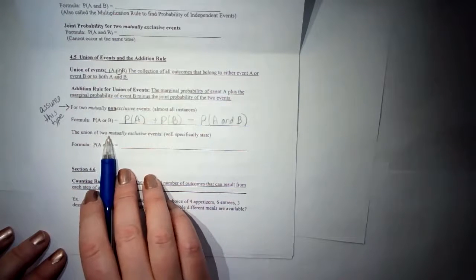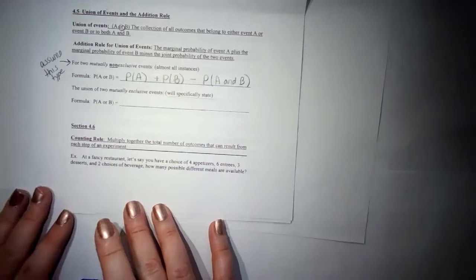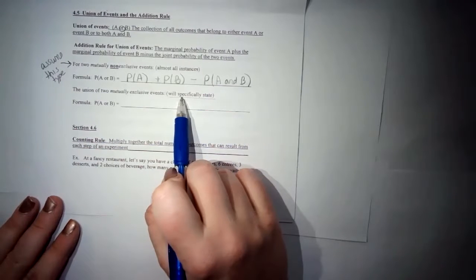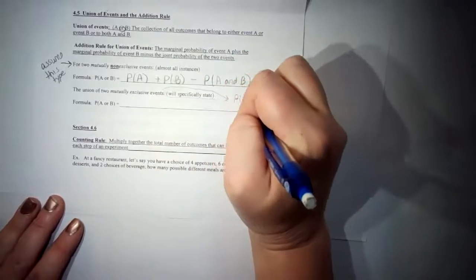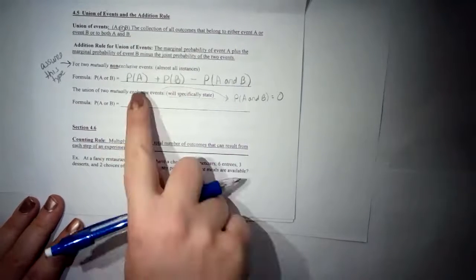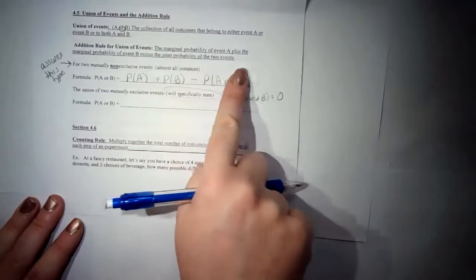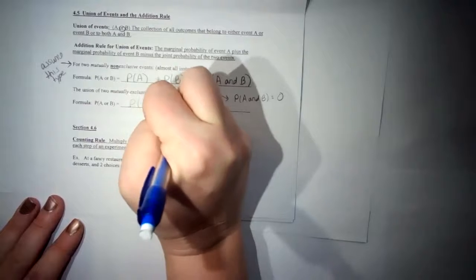Okay, all right, what about if we're finding the union of mutually exclusive events? Now it'll state if it's this type, it'll tell you if it's this type, so you'll know. Okay, but in this case, when things are mutually exclusive, that means that the probability of them happening together at the same time is 0, because mutually exclusive events can't happen at the same time. So that means we get to leave off this back part. We don't have to include that. So in that case, it's just going to be the probability of event A plus the probability of event B.